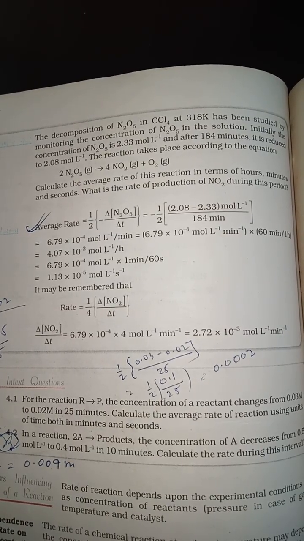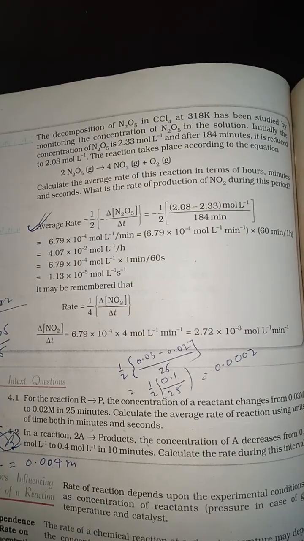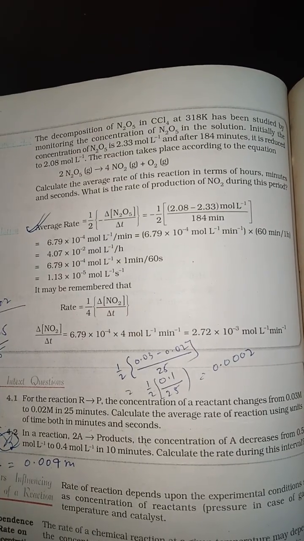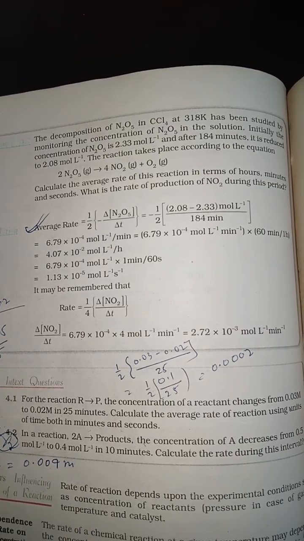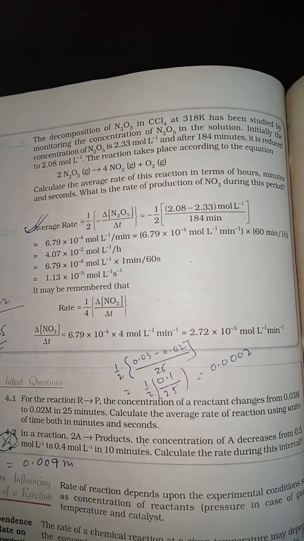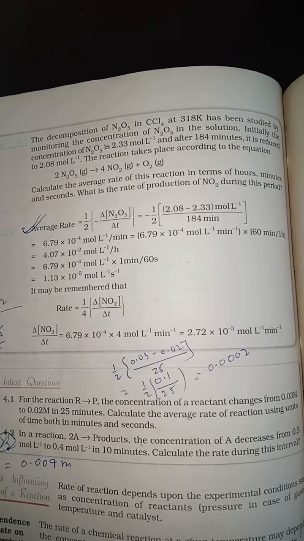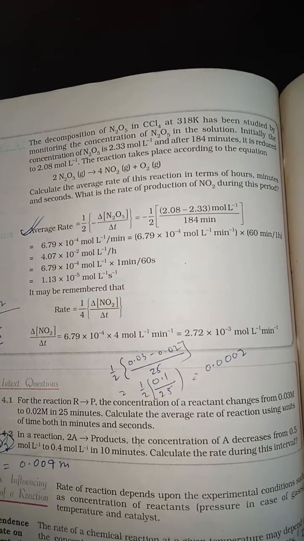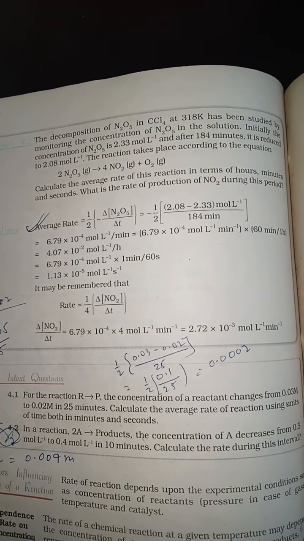It may be remembered that the rate is equal to 1/4 Δ[NO2]/Δt. So Δ[NO2]/Δt is equal to 6.79 × 10^−4 × 4 mol L^−1 min^−1, which equals 2.72 × 10^−3 mol L^−1 min^−1.